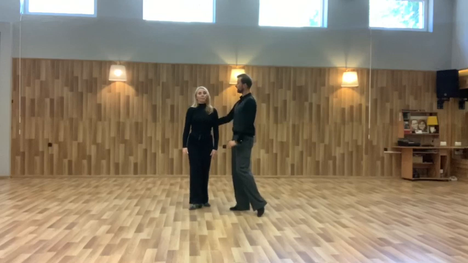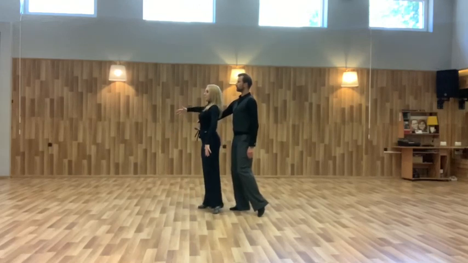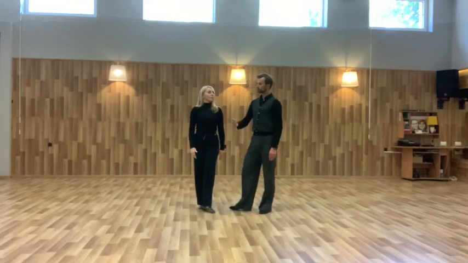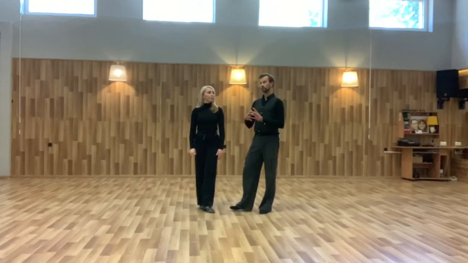Now when we're together, Marzena's rib cage is dancing away from my spine. So that's what gives us a very, very strong connection, yet it doesn't create any tension in the arm, because the resistance between our bodies is built in different parts, not through the arm.